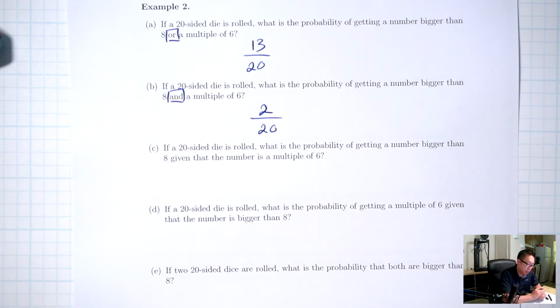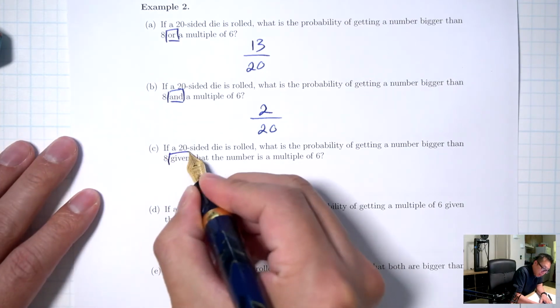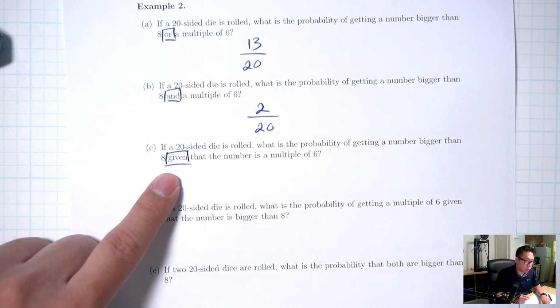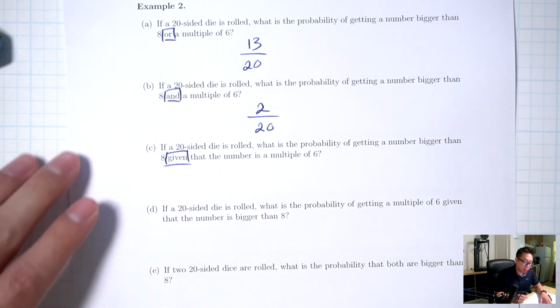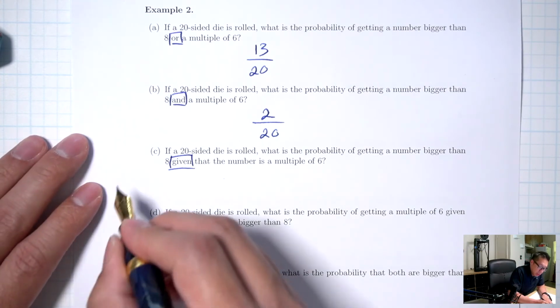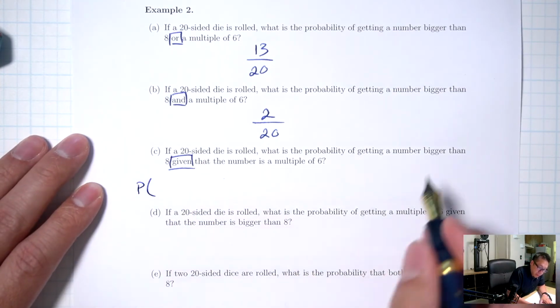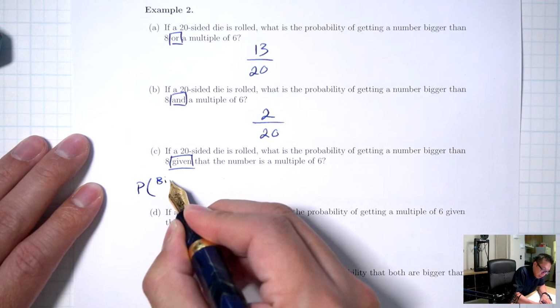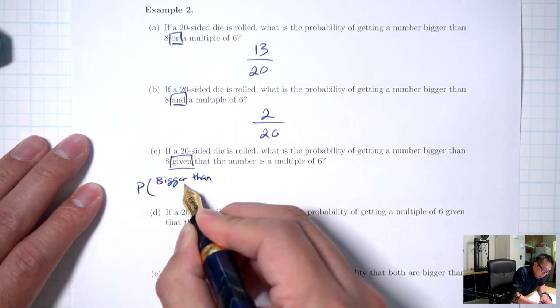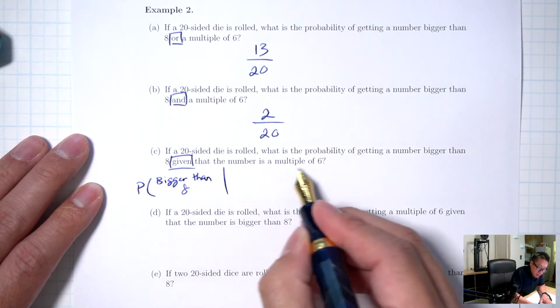Part C. If a 20-sided dice is rolled, what's the probability of getting a number bigger than 8 given, keyword here is given, that the number is a multiple of 6? So the word given tells me that this is a conditional probability. And for conditional probabilities, I do recommend using the notation. So I'm looking for bigger than 8, given, multiple of 6.